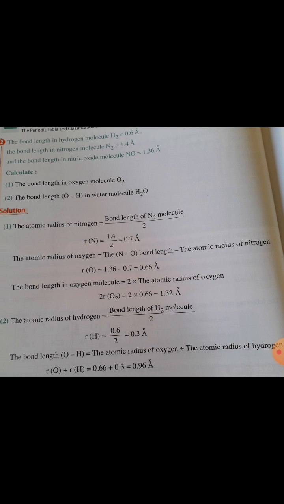Here we have an example. Look. The bond length in hydrogen molecule H2 is 0.6 angstrom. So automatically you can calculate the radius of hydrogen atom: 0.6 divided by 2. Then the bond length in nitrogen molecule N2 is 1.4 angstrom. Also, we can calculate with the same method the radius of just one atom of nitrogen. It will be 1.4 divided by 2 equals 0.7 angstrom.